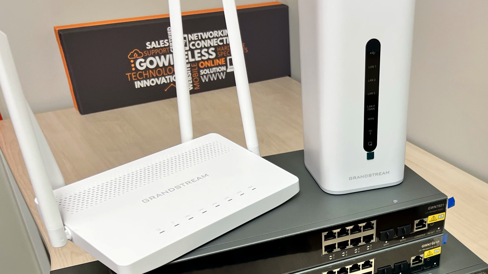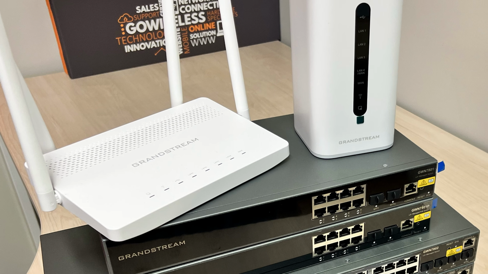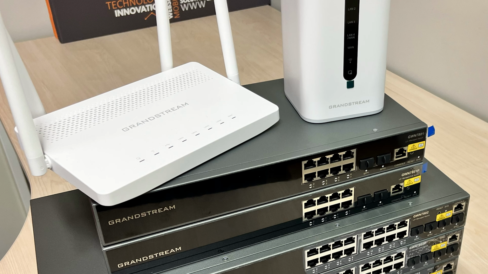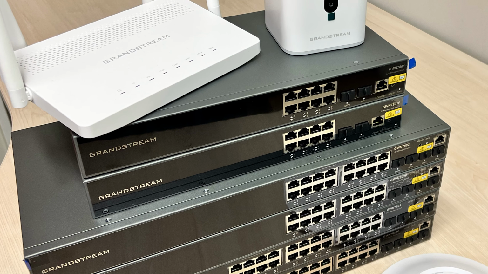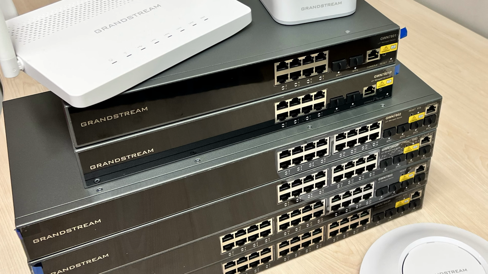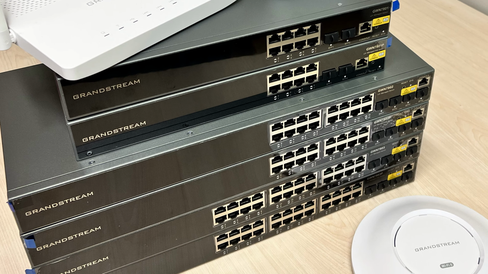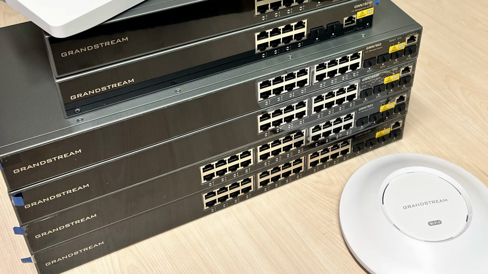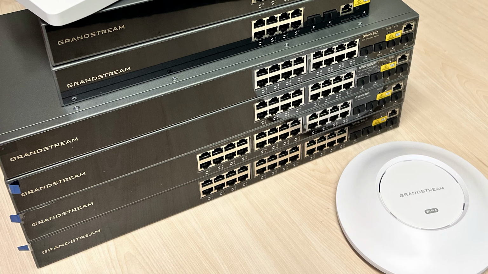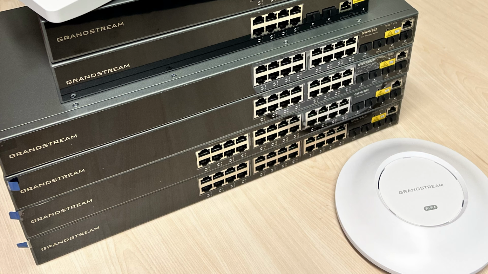Today we're going to take you through a full tutorial of how to add the GWN networking line of products into GWN.Cloud. The GWN series is a line of products from Grandstream: routers, which we've got the 7062 and the 7052; switches in 8-port, 16 and 24-port configurations, both with and without PoE; and access points, with a full series of Wi-Fi AC Wave 2 and Wi-Fi 6, indoor and outdoor.